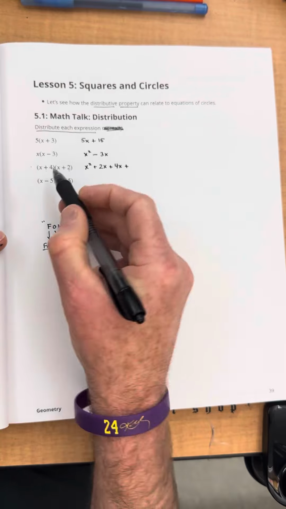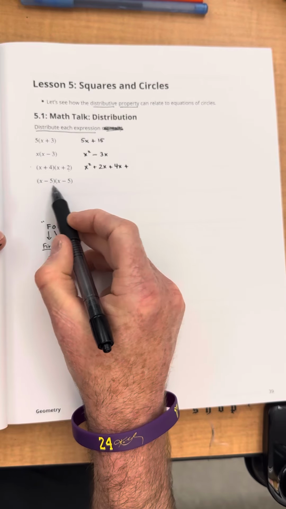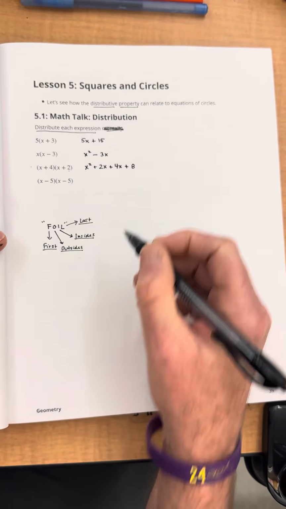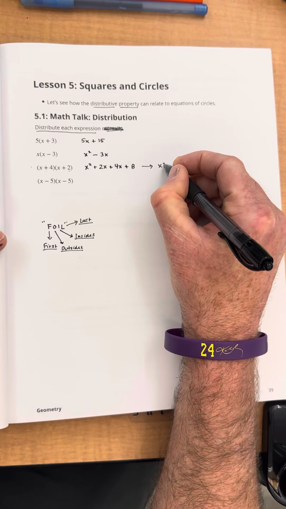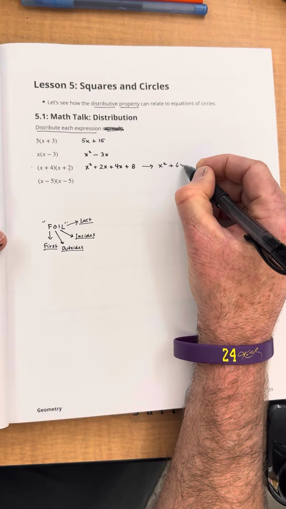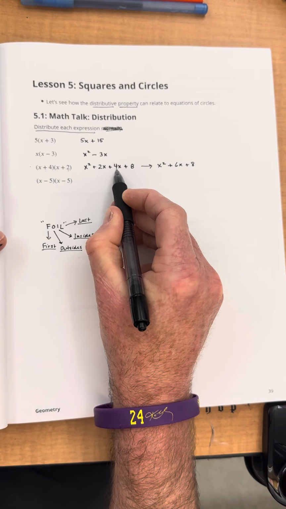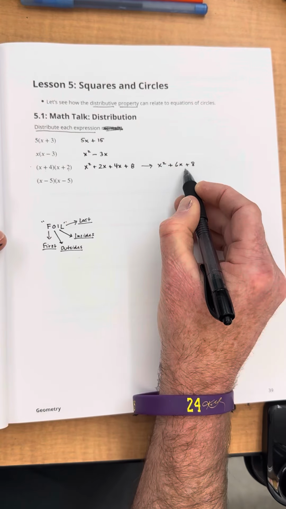And since there's plus signs everywhere, we're going to get into minus signs on this one, but plus 8. Now that's going to simplify to x squared plus 6x plus 8, because you add up the 2x plus 4x. Okay, so this is fully simplified.